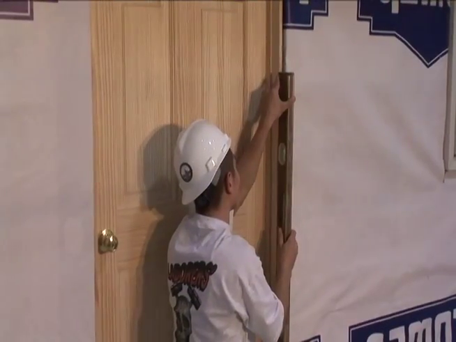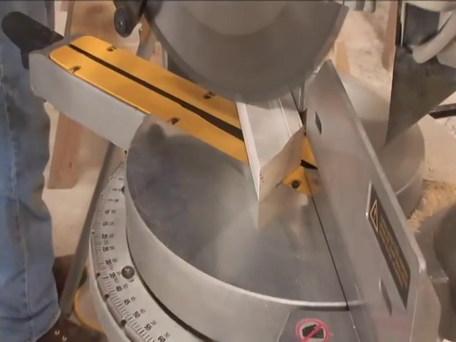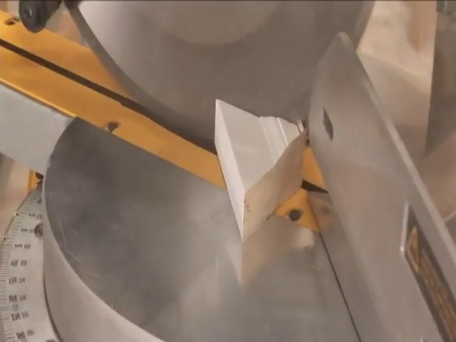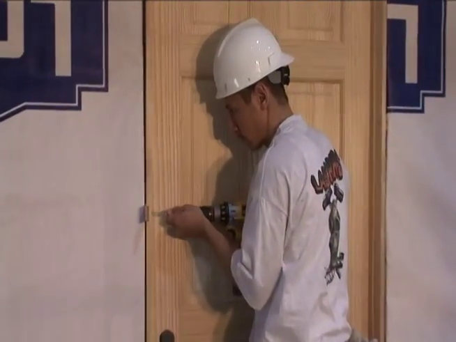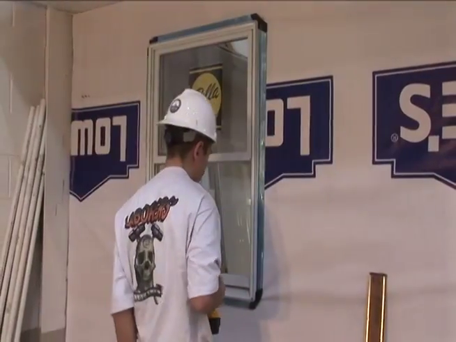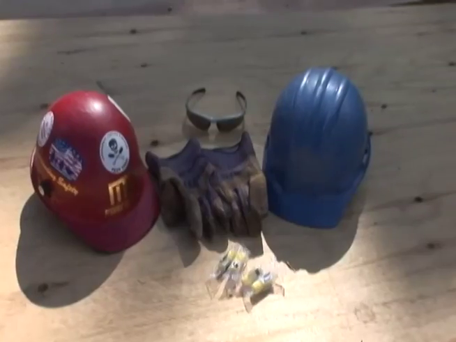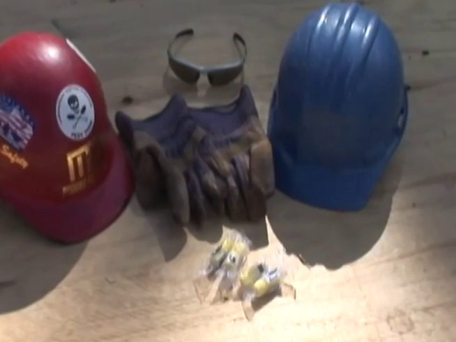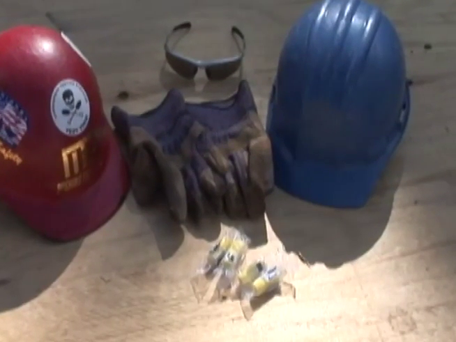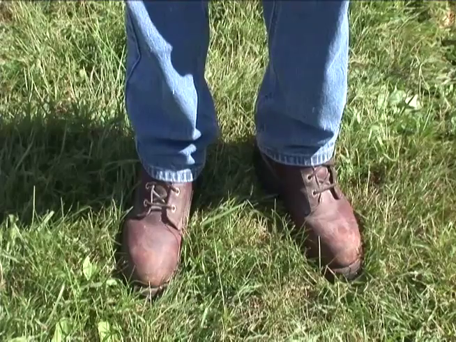Hanging doors may seem like a simple task, but don't take the job lightly. Injuries can occur on any type of construction task, no matter how simple or complex the project. Wear your personal protective equipment. This may include an ANSI-approved hard hat, safety glasses, hearing protection, work gloves, and steel-toed work boots.